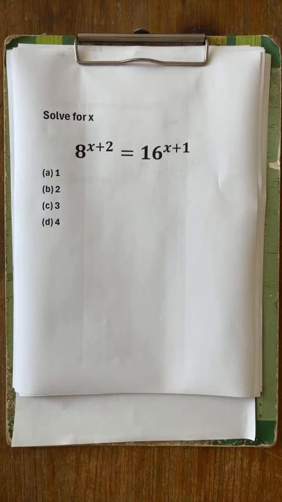Now solve for x. 8 power x plus 2 is equal to 16 power x plus 1. What is the value of x? Pranav Kumar is writing x is equal to 2. Lohit, option A.